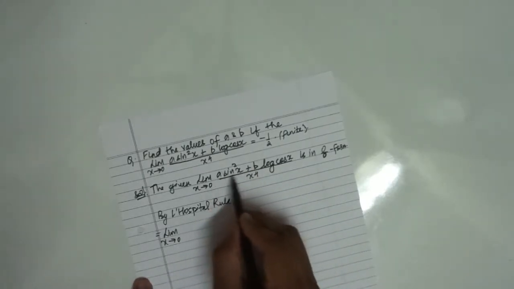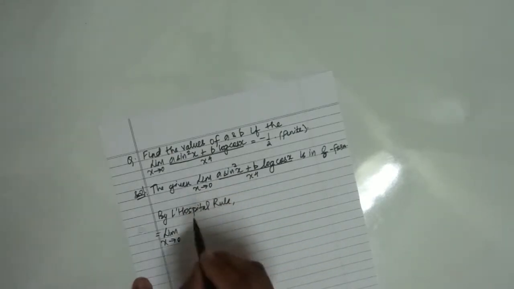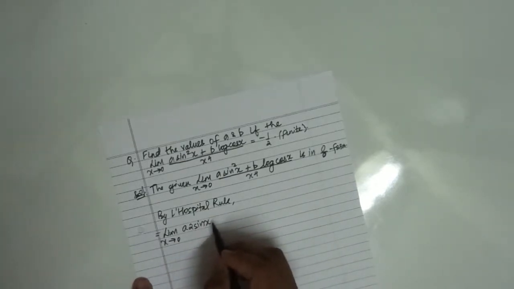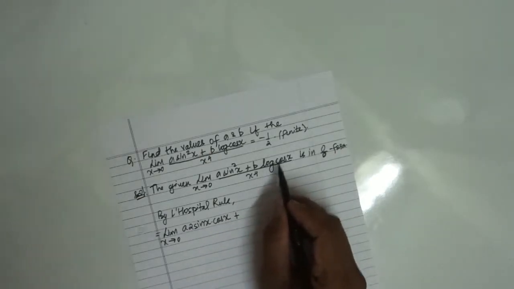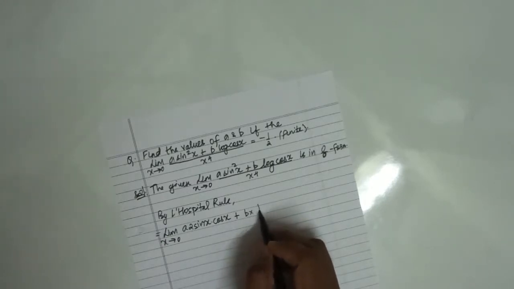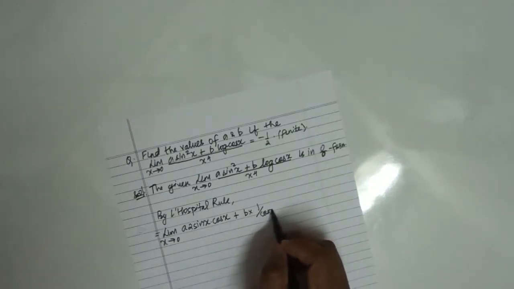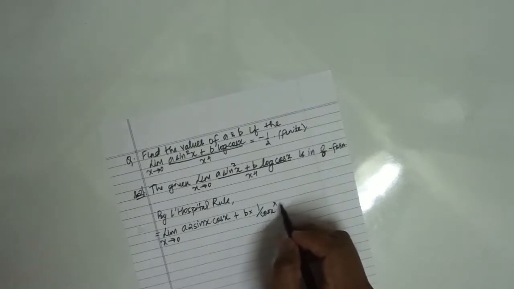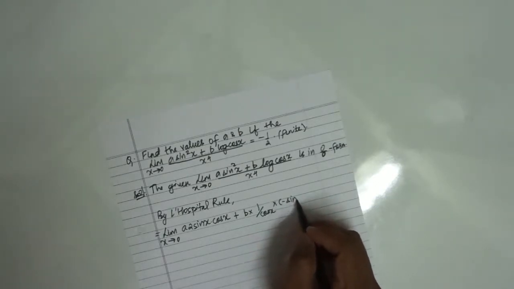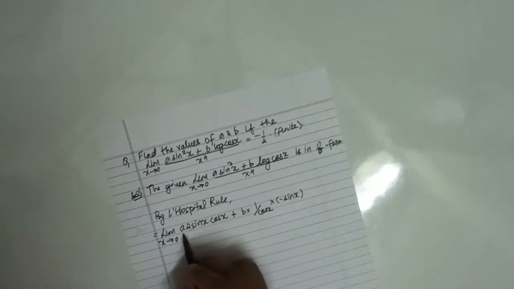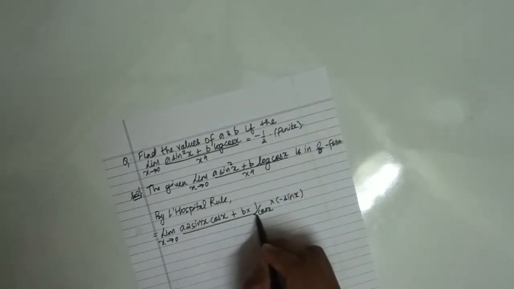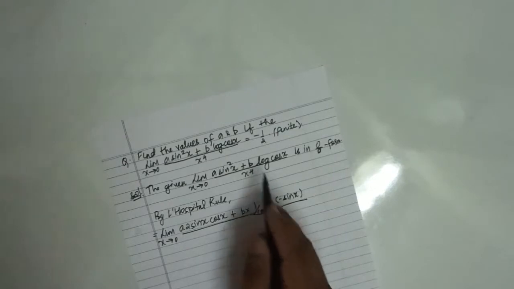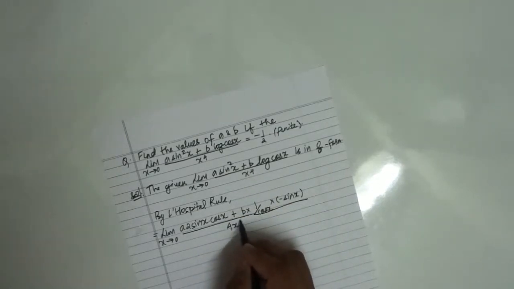So the derivative of numerator function will be a times derivative of sine square x, which will be a 2 times sine x and by chain rule cos x, plus derivative of this, b into 1 upon cos x into, by chain rule, minus sine x, upon derivative of x raised to 4. So this will be 4 times x cube.